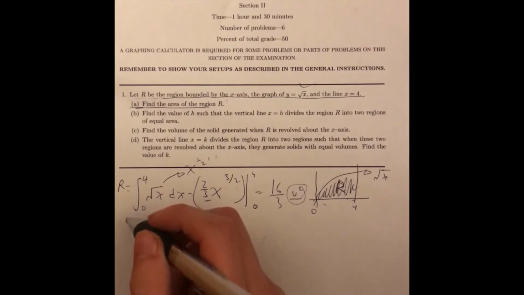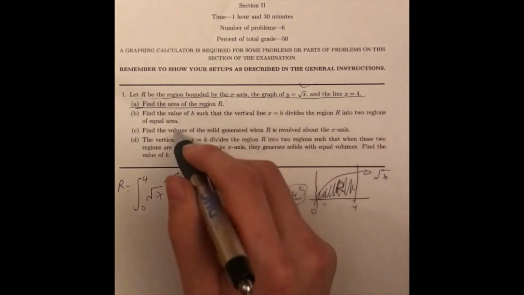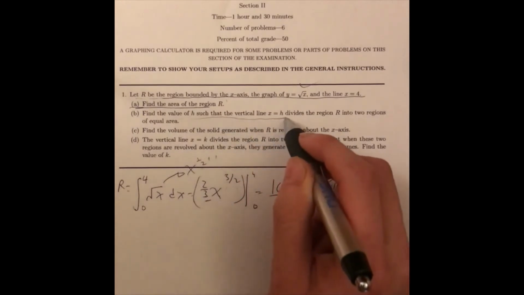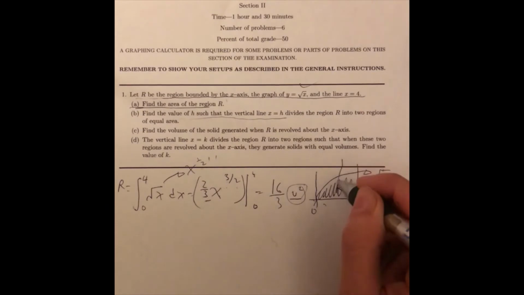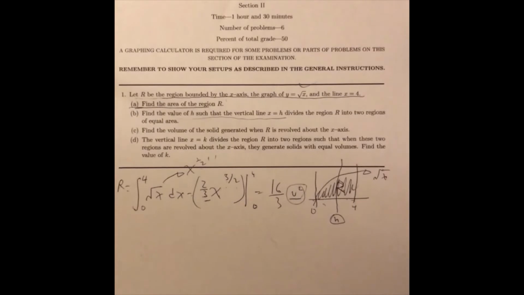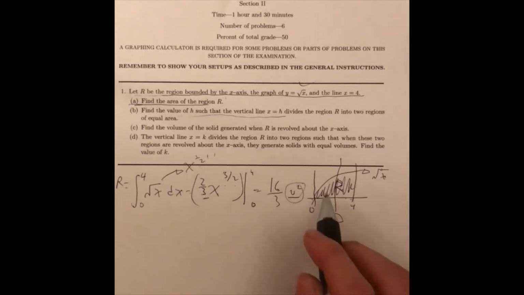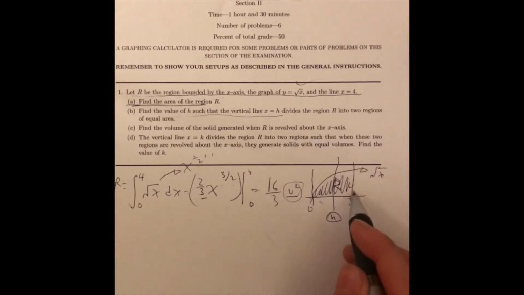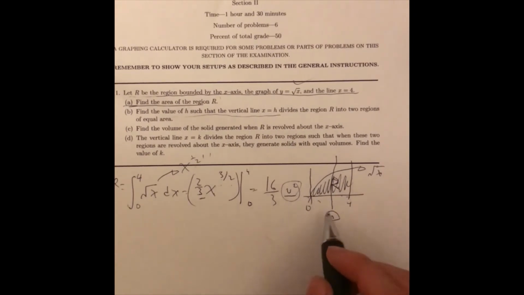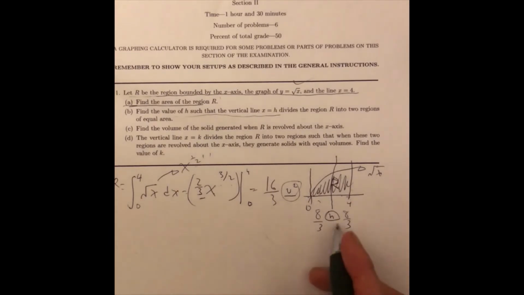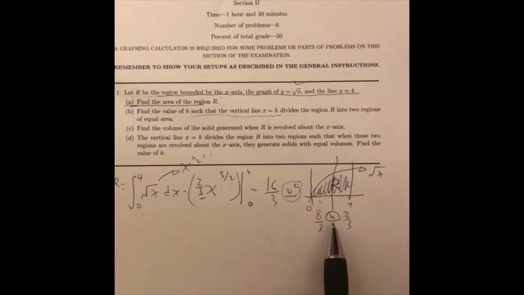Part B says they want to know, find the value of h such that the vertical line x equals h divides this region R into two regions of equal area. So we have this line h. We want to find this section to the left of h to be equal in area to the section to the right. So if we know the total area is 16/3, then each section has to be half of that because they're equal. So 8/3 and 8/3 are in each section. So now the question is just what is that h?